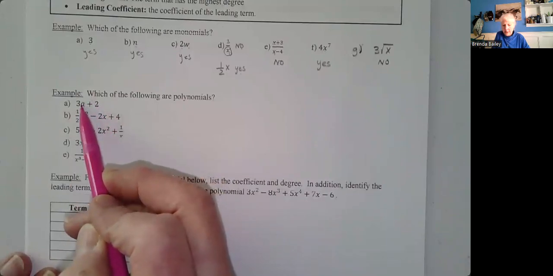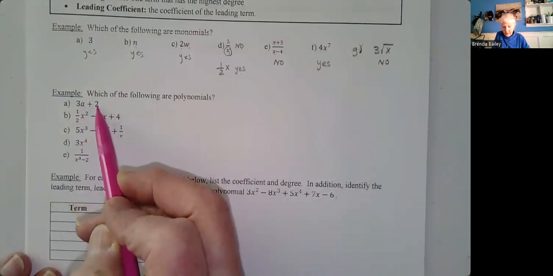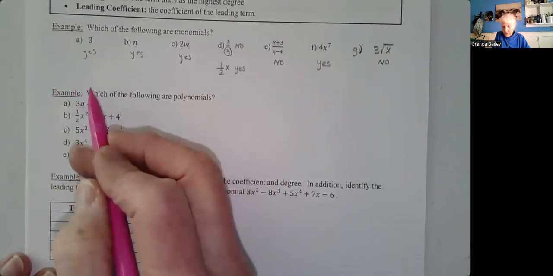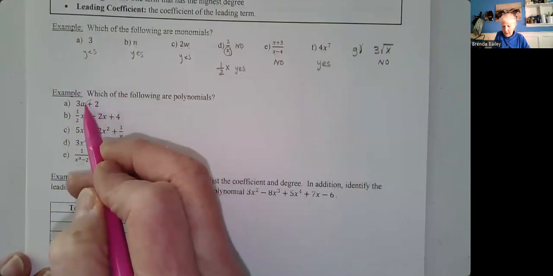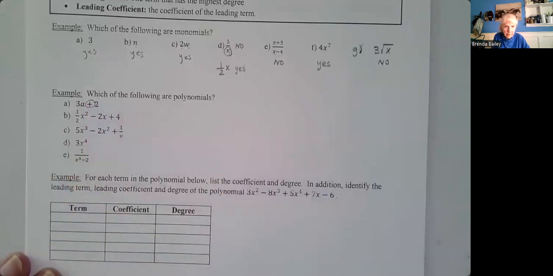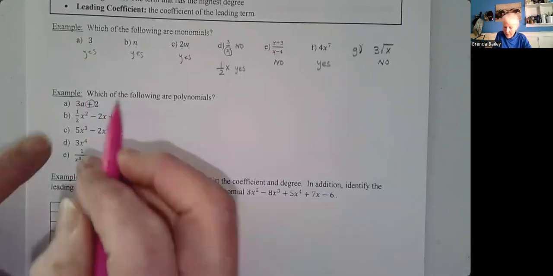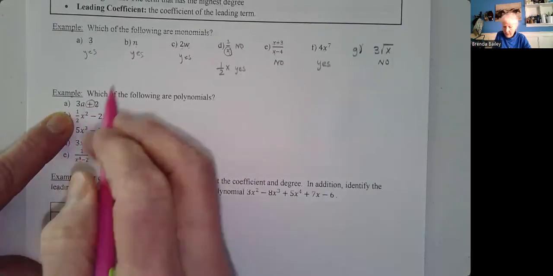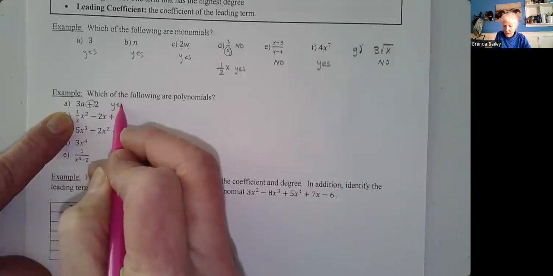Yes. Is this term a monomial? Yes. Terms are separated, monomials are separated by plus or minus signs. Those separate them. So this is a monomial, this is a monomial, so yes, this is a polynomial.